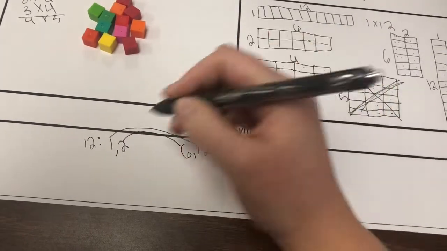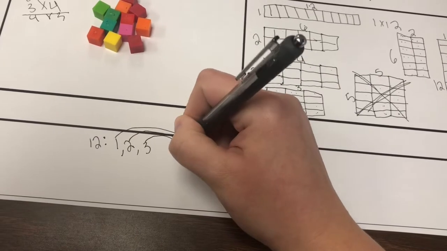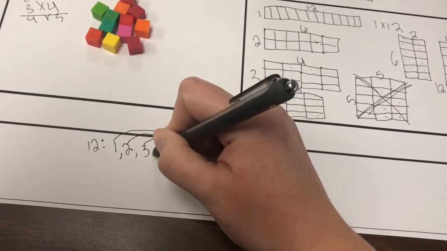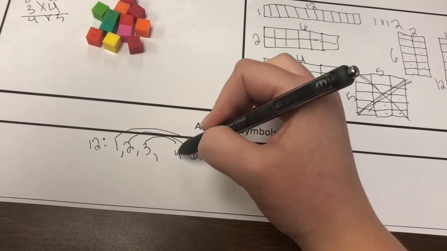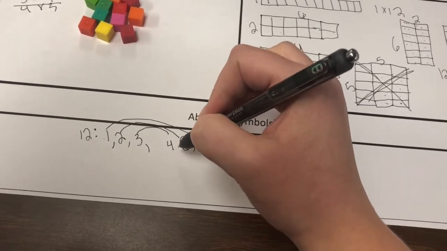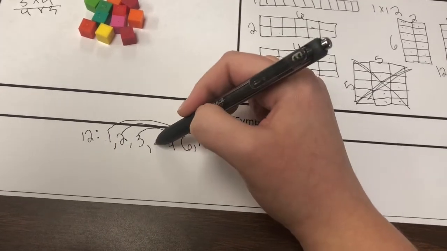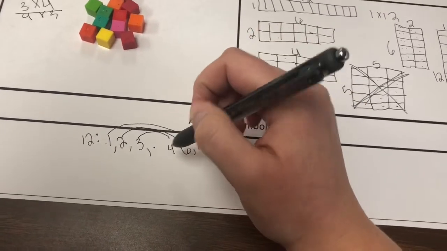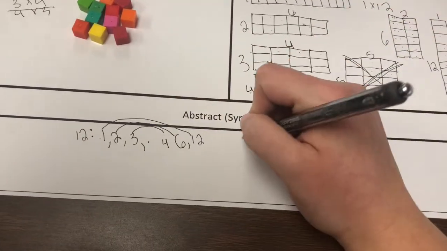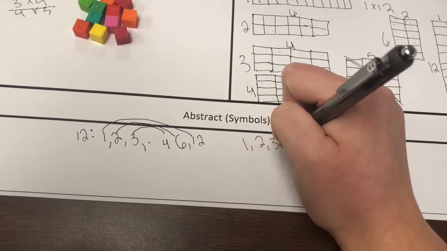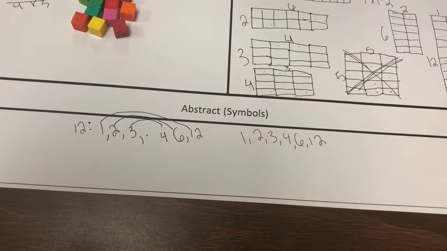2 times 6. And then 3 times 4. And since we got to 4, we're counting 1, 2, 3, 4. The next number would be 5. And since we have a little rainbow here, we can't go 1, 2, 3, 5. So that's why we start repeating. And then these are all of the factors of 12. So 1, 2, 3, 4, 6, and 12.